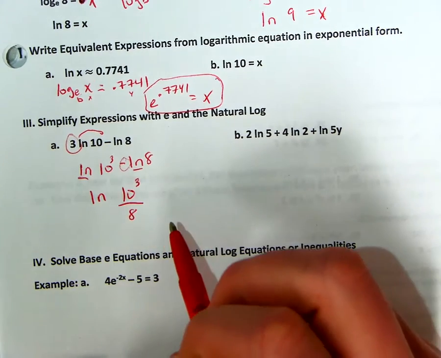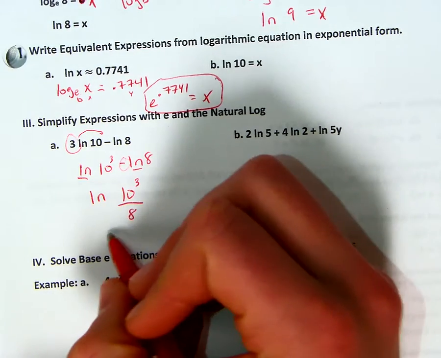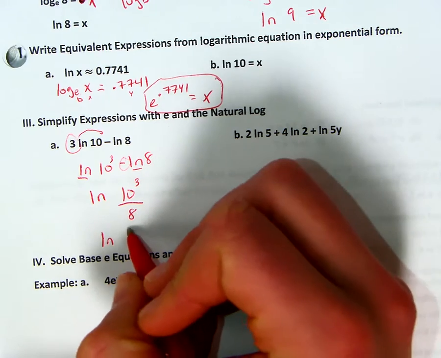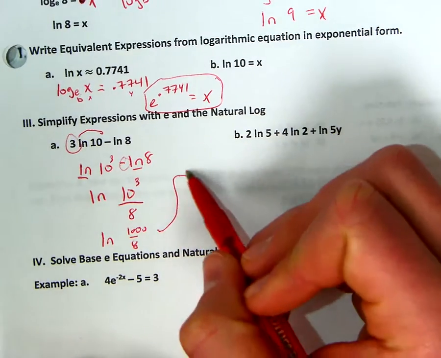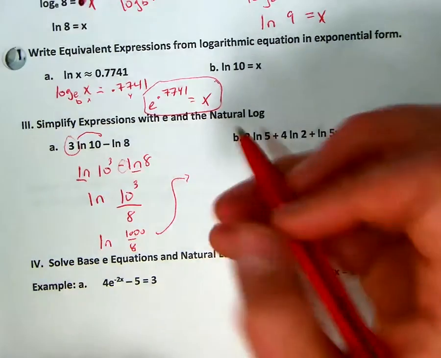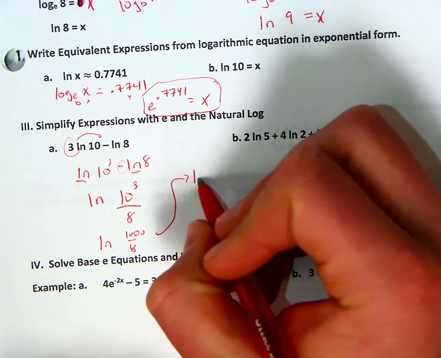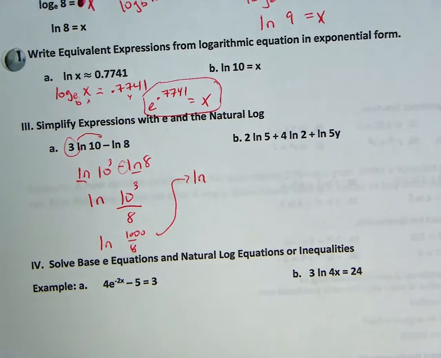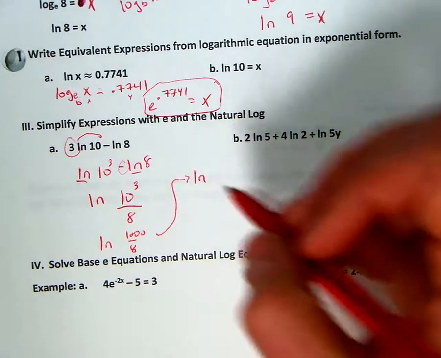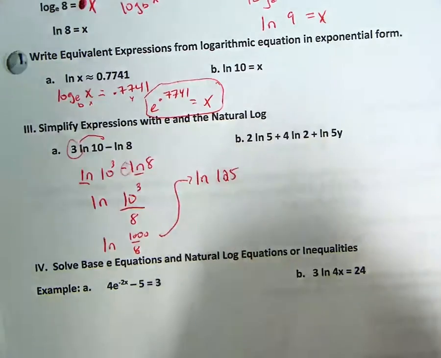And then now it's about just simplifying it a little bit. So 10 to the third is 1,000. So we have ln 1,000 over 8. I'll show my work up here now. And then that means that 1,000 over 8, you have ln 1,000 divided by 8 is 125.